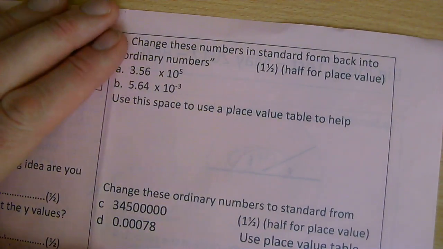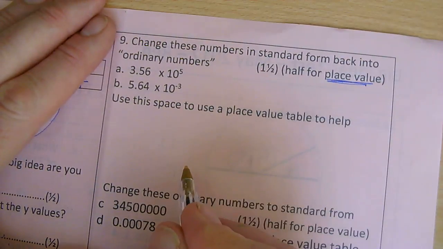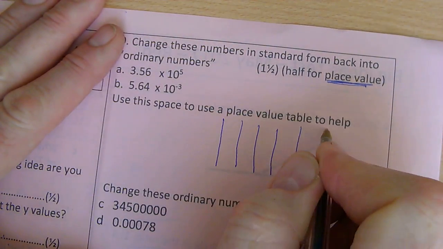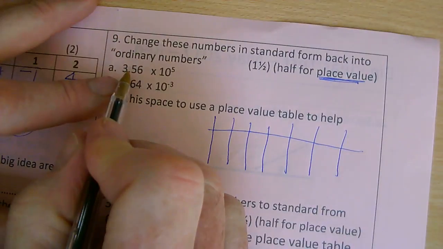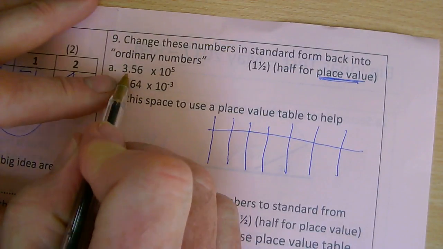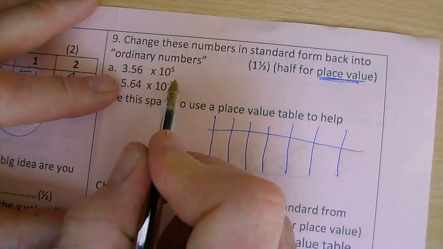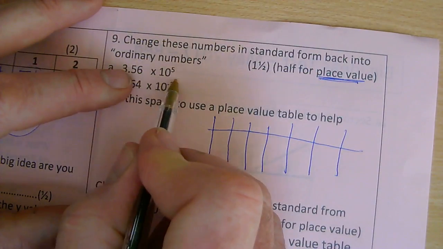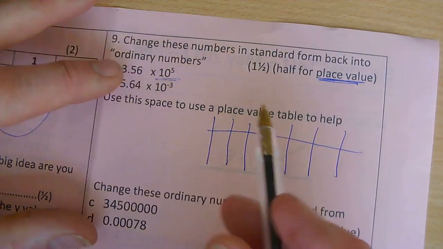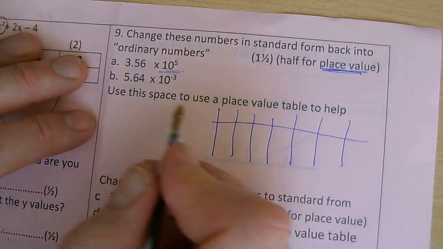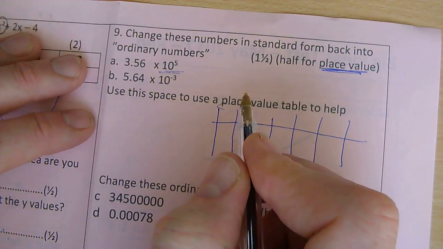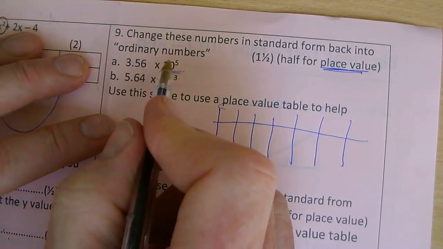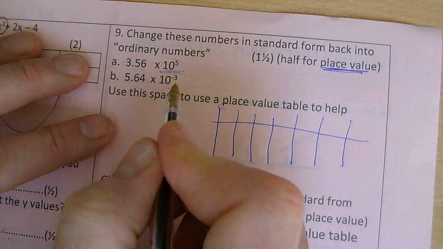So question 9. It is all about place value, and really you've got to use place value for standard form. So standard form is all about a number between 1 and 10, so 3.56 is between 1 and 10, times by a power of 10. So this is like 3.56 times by 100,000. So it's all about moving numbers this way for timesing by 100,000, and this is dividing by 1,000, so it's going back the other way. So these are going to create big numbers, these are going to create small numbers.